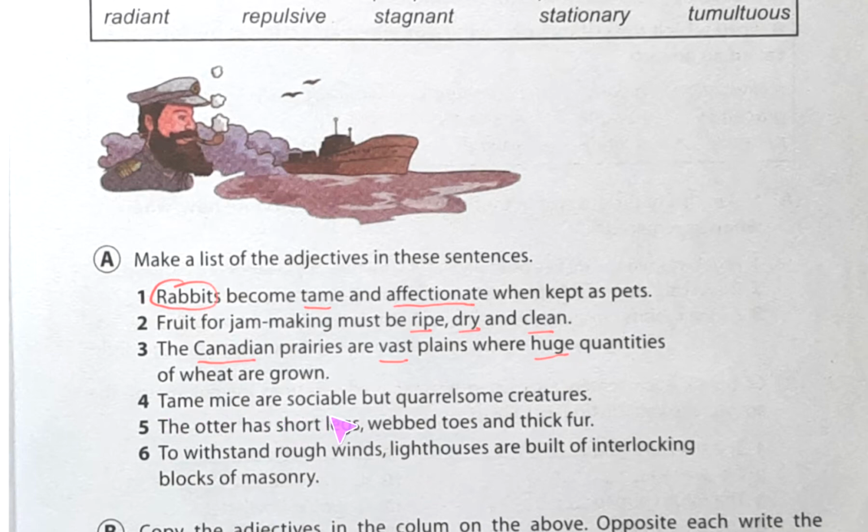Tame mice are sociable but quarrelsome creatures. Here in this place, see, tame is describing mice, sociable is also describing the mice, and quarrelsome is also describing a noun. Which one? Creatures. So here these 3 are adjectives. The otter has short legs, webbed toes and thick fur. Here see, short is describing legs, webbed is describing toes and thick is describing fur. So these 3 are the adjectives in this sentence.